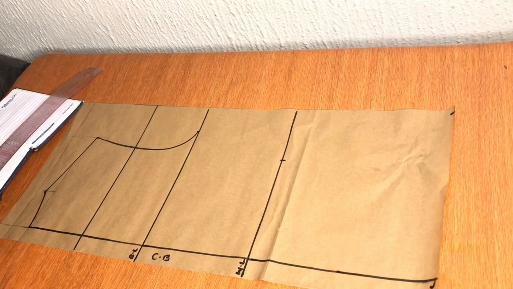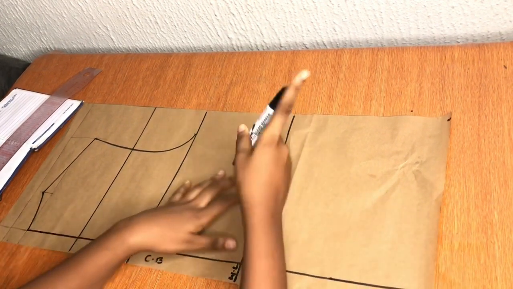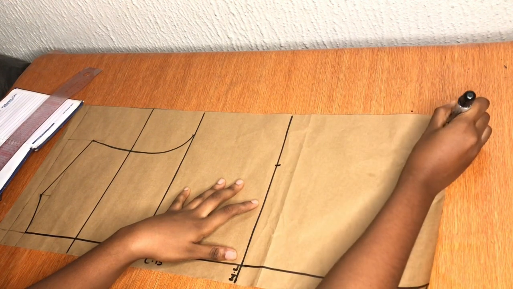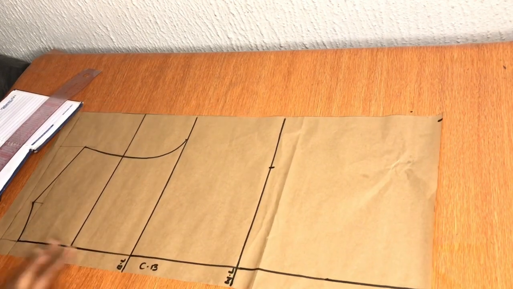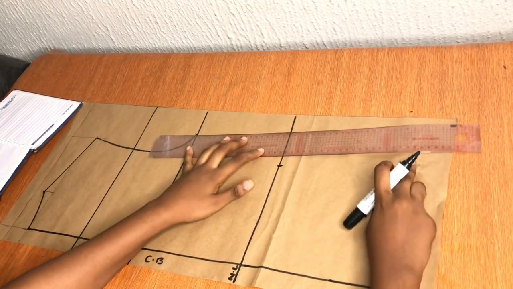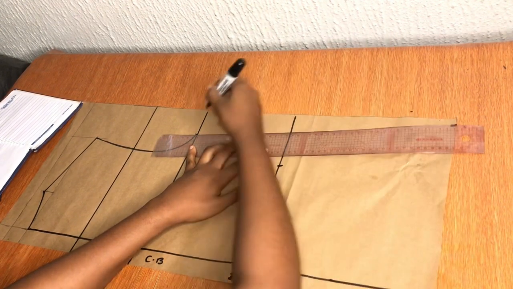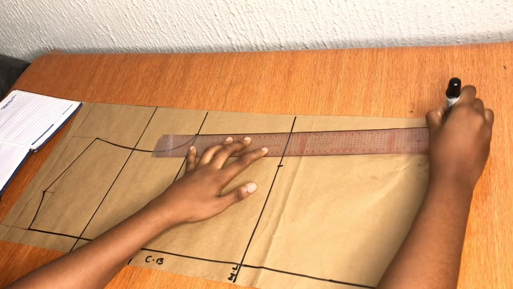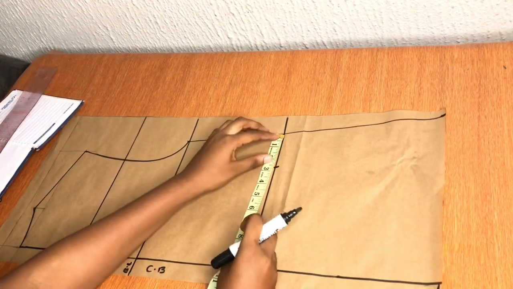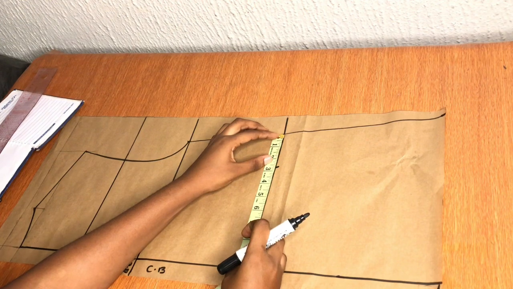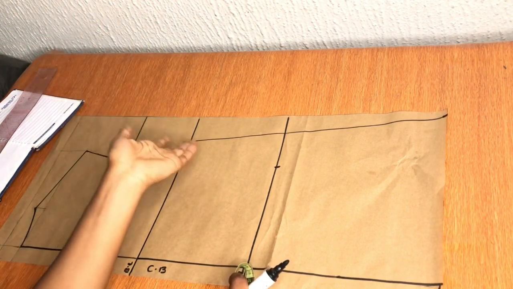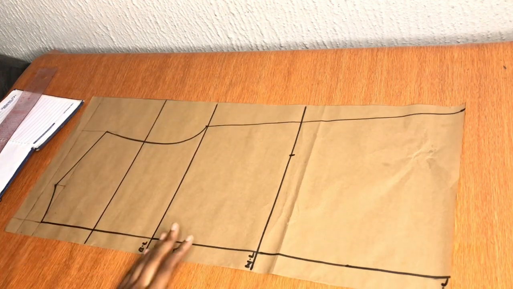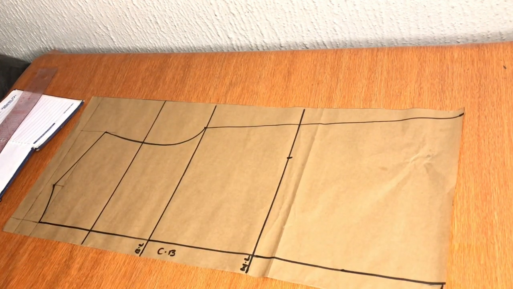So here I have my half drafted back bodice, and I've already marked on my waistline my waist divided by 4, and on my hip line I marked my hip divided by 4. So I'll just take a straight ruler and connect from my underarm to my hip line, like so, just like we did for the front. Now I'm just going to measure what I have there and divide by 3, and it gave me the same thing I got from my front. So you just confirm, it should give you the same thing you have for your front, but the reason why I measured it is so that I can confirm, and I have exactly 0.9 inches.